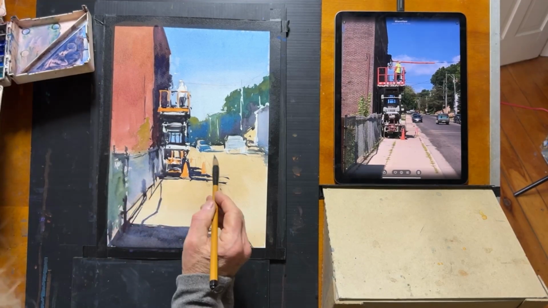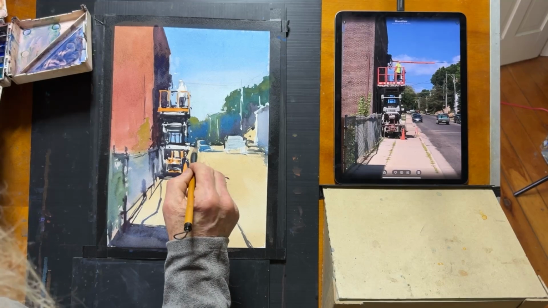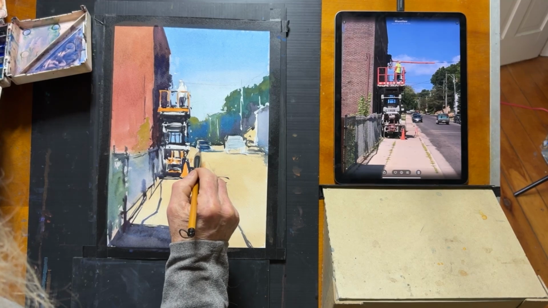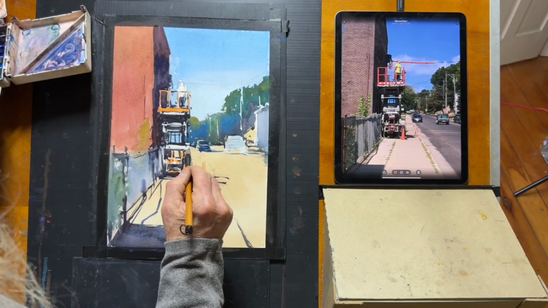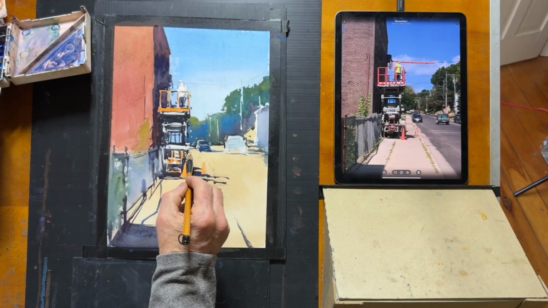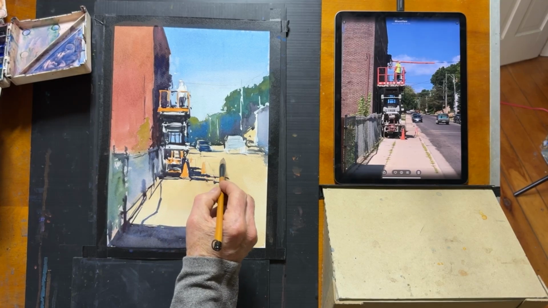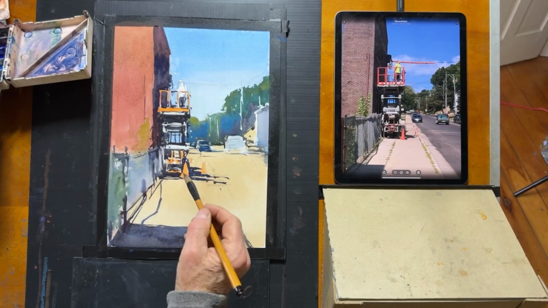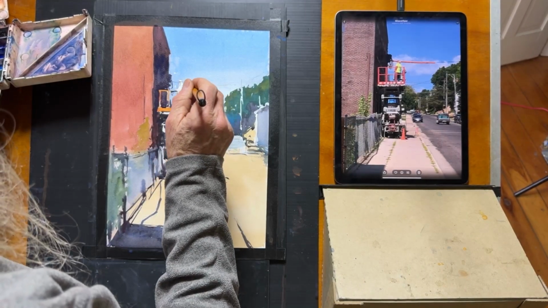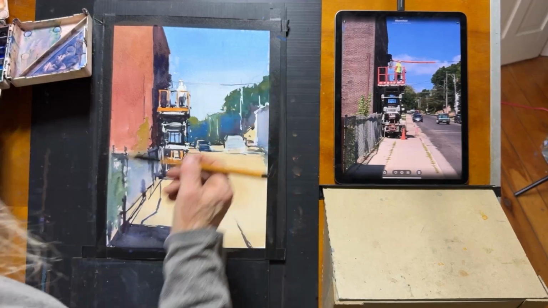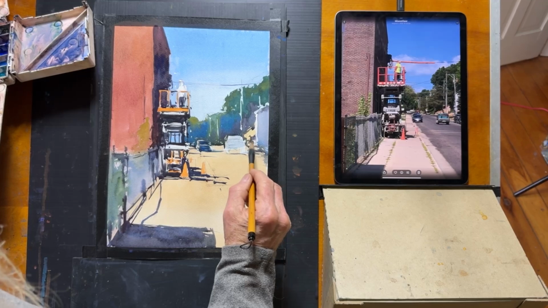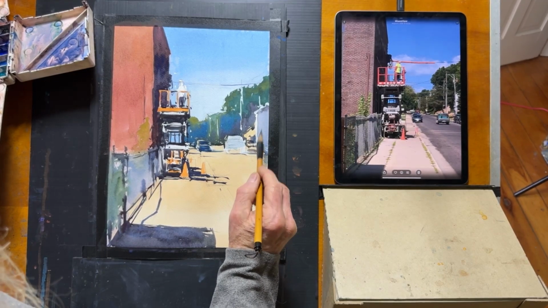Okay. Cars. They're just rectangles. Let's have some more shadows coming across from we don't know what, because that helps us divide our space. There are some dark shapes in here.